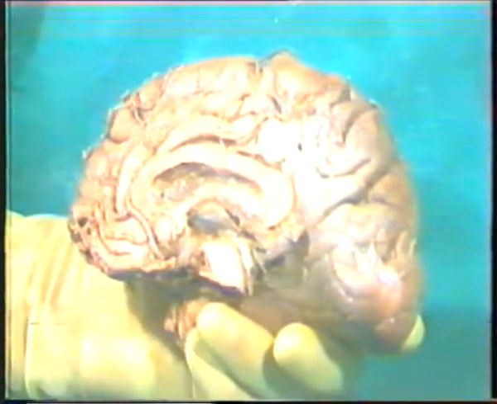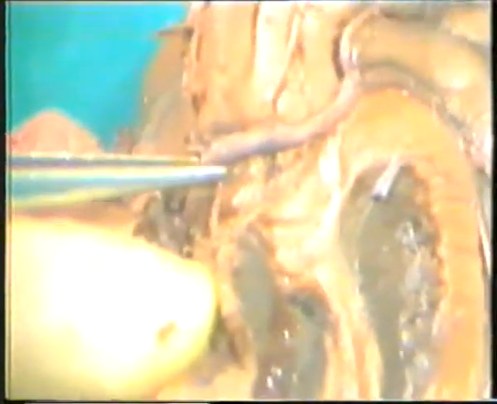It also gives off central branches. These are the central branches which perforate the anterior perforated substance to supply the interior of the hemisphere.